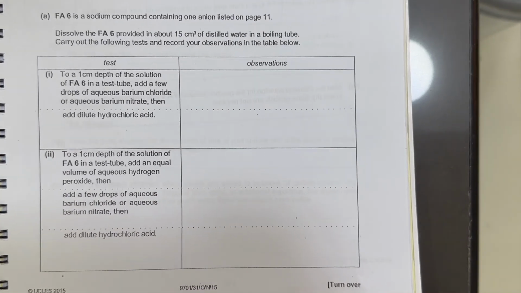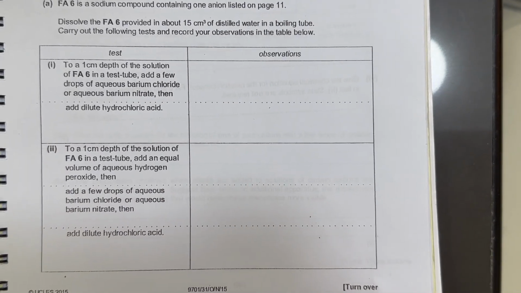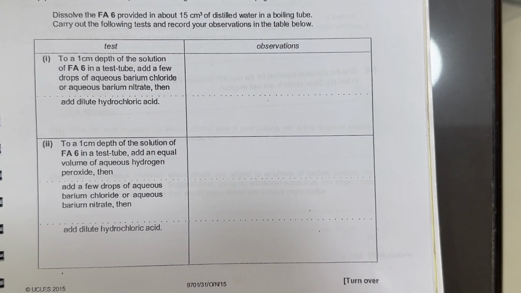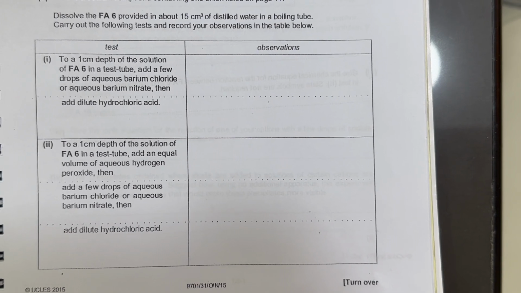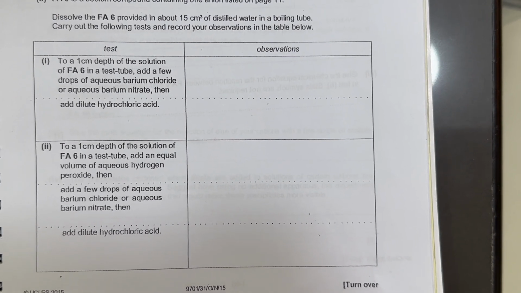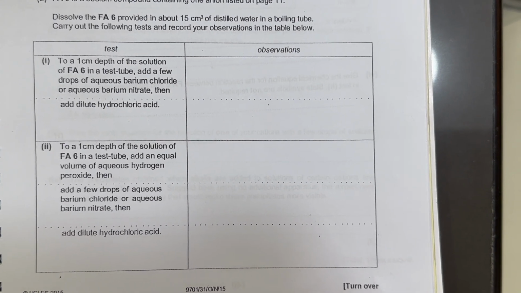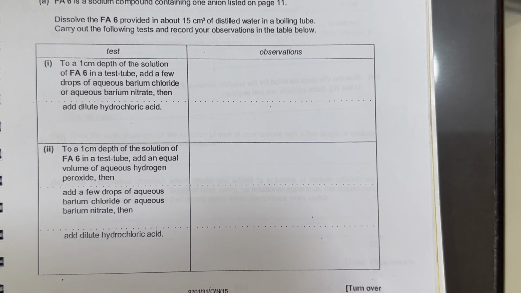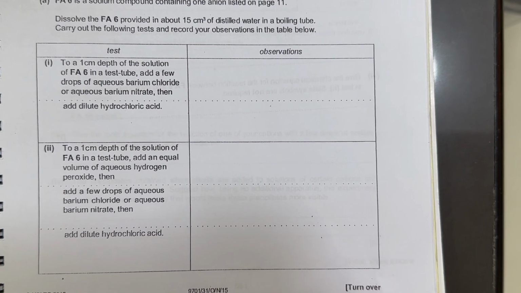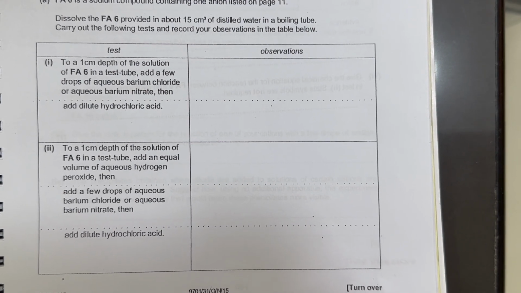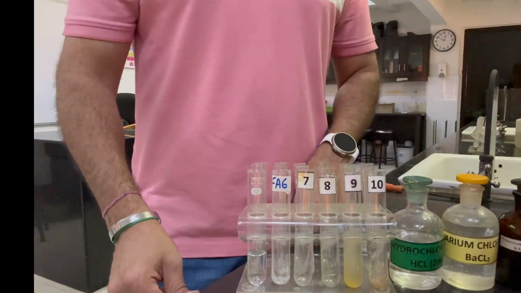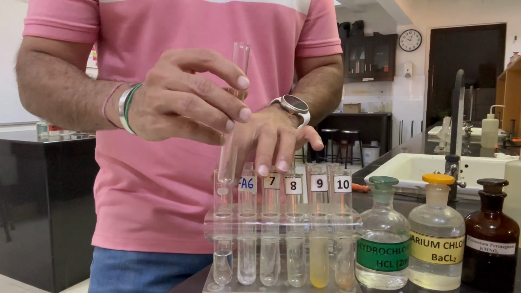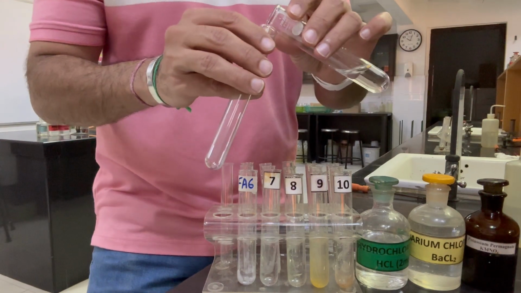In the next part, they have said to a 1 cm depth of the solution of Fa6 in a test tube, add a few drops of barium chloride or barium nitrate, then, and there is a dotted line in between, it means in the same test tube, add dilute hydrochloric acid. So let's perform this test.